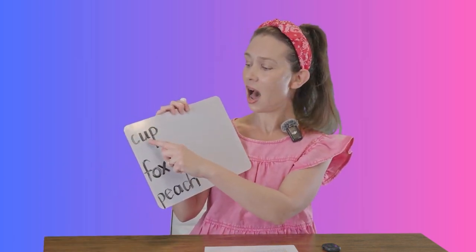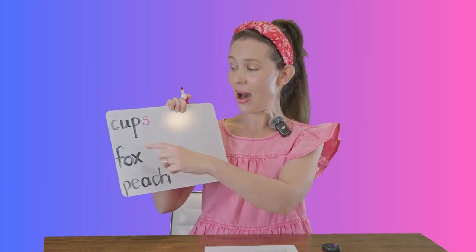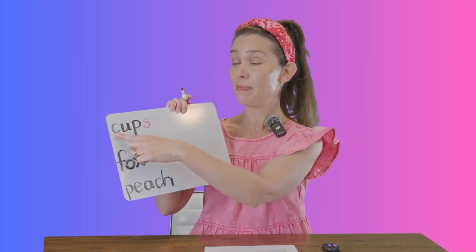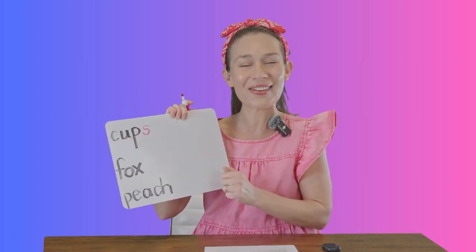My first word is cup. Let's take a look. K-up, cup. Blend it, cup. But if I have more than one, I need to add an S. And then we have more than one. We can have two or more. I add my S, and now I have k-up, cup, s. Blend it, cups. Great work.